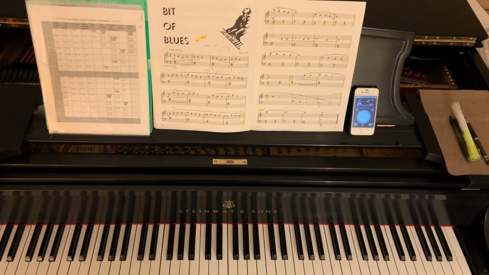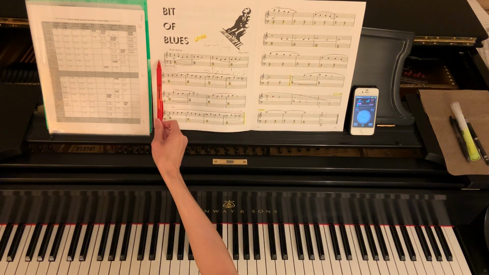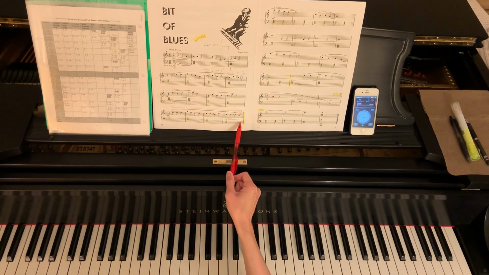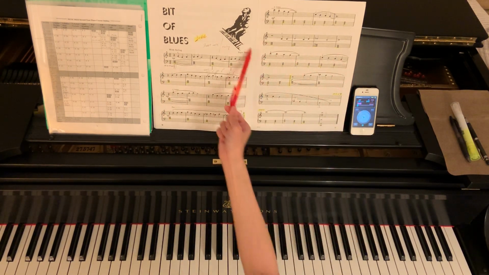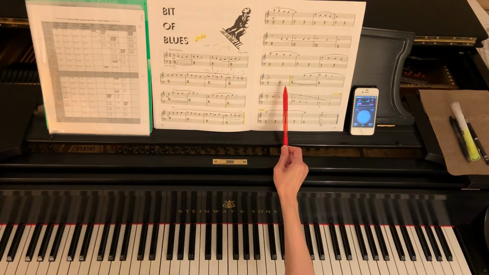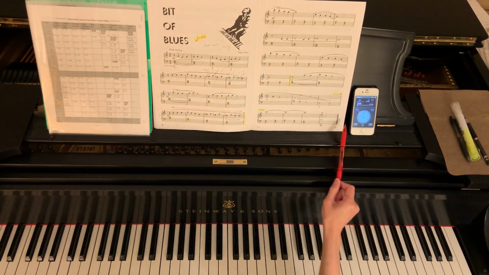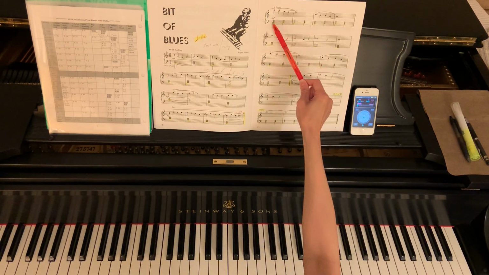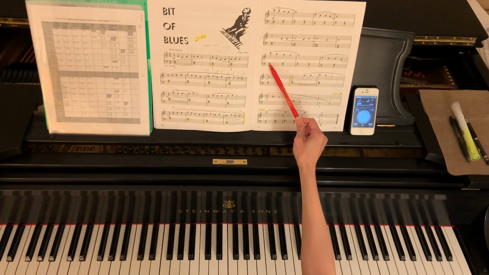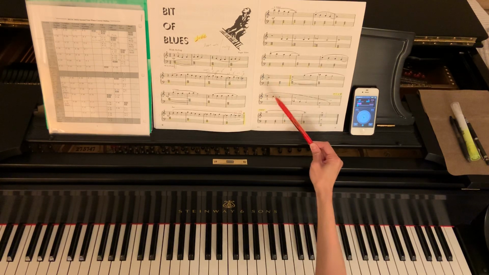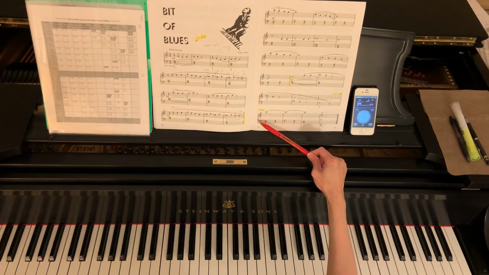Last week, which is week 4, our project was measure 1 through measure 14. Today, our project for week 5 is measure 17 to 28. Let me give you the measure numbers again. Page 10: 1, 5, 9, 13. Page 11: 17, 21, 25, 28, 31, and 34.